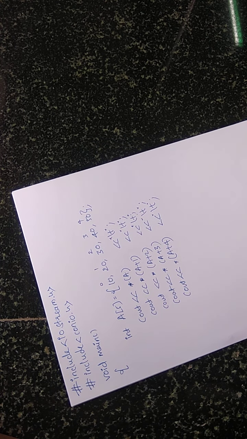Next, A of 1 contains 20, the memory address is 1003, 1004. A of 2 contains 30 and the memory location address is 1005 and 1006. A of 3, 1007 and 1008. A of 4, 1009 and 1010. Done. Now this part is relating to your normal arrays.